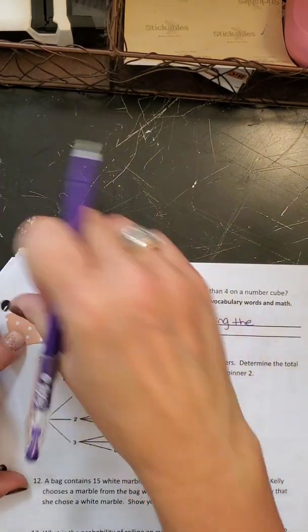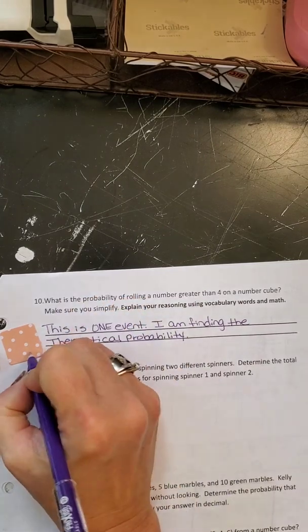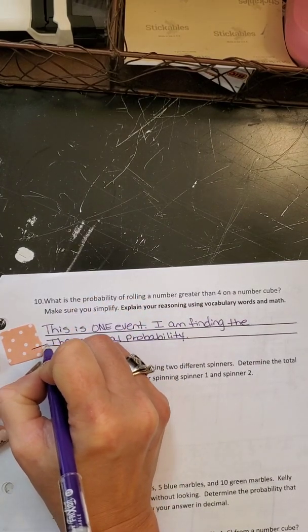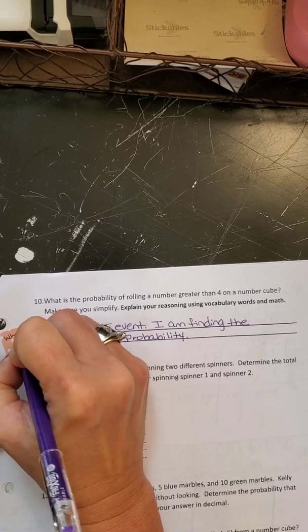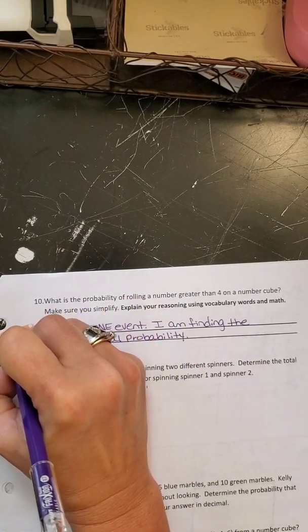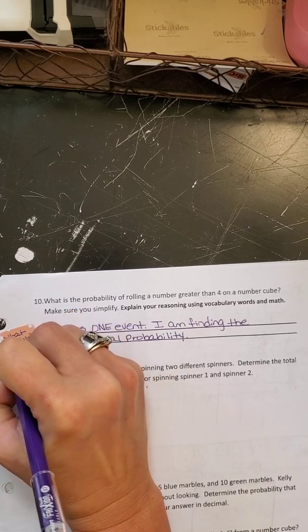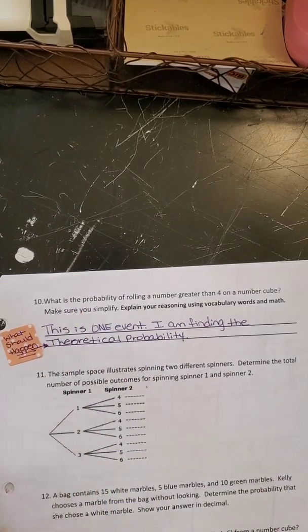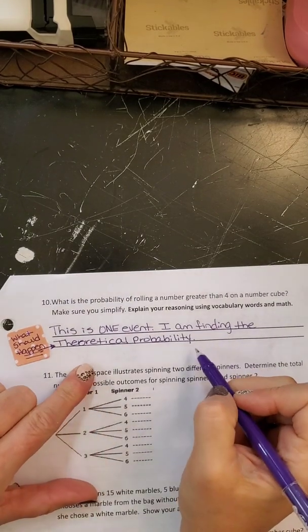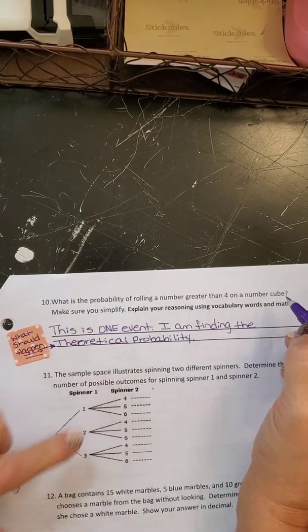Theoretical probability, what should happen? We haven't done an experiment here. We're not doing anything. So, this is just what should happen. So, this is our theoretical probability.